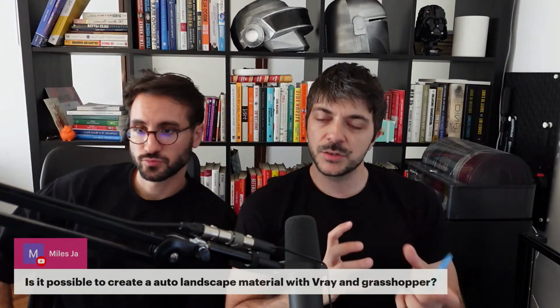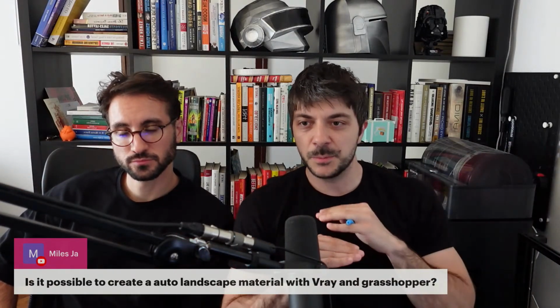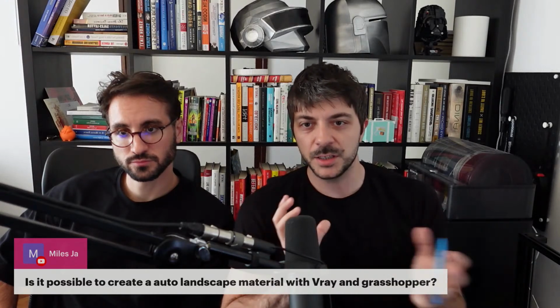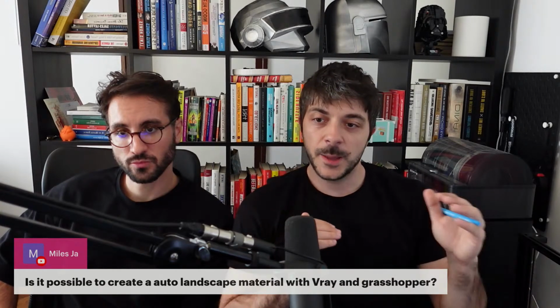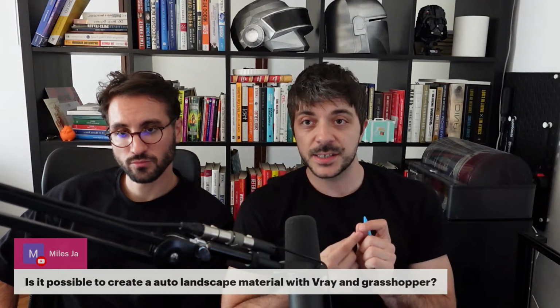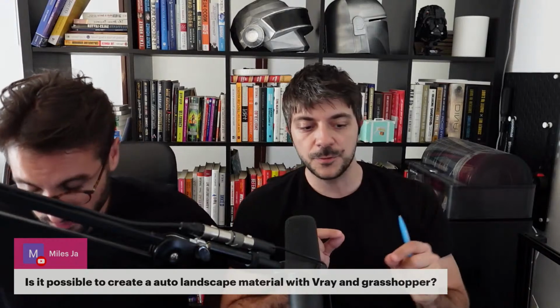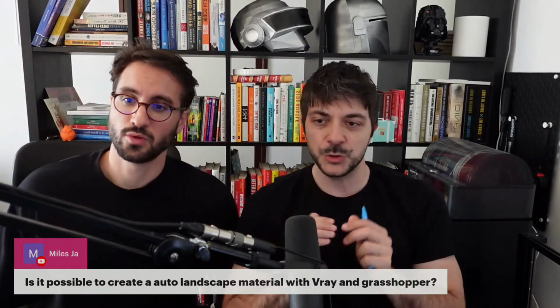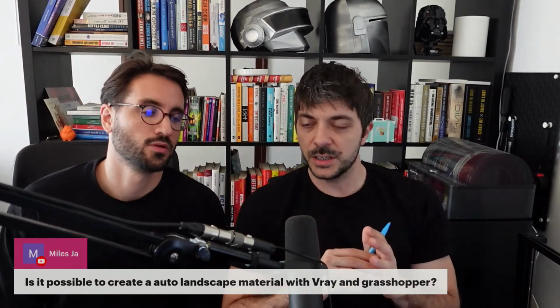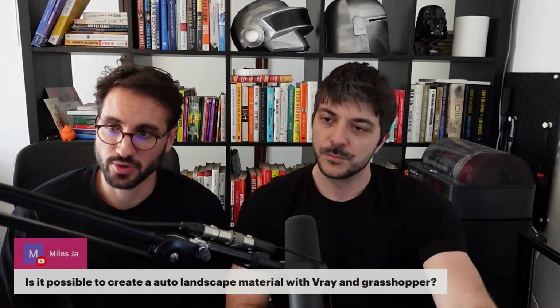So usually when you want to create something on a big landscape, you would first want to have the base material, which is going to be like a regular texture. And then on top of that, you may want to use grass models, or some kind of plant models that you can distribute through V-Ray scatter. I have another suggestion.